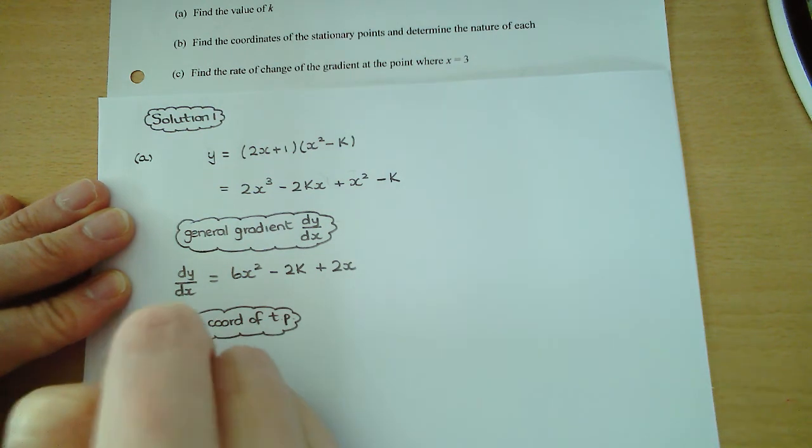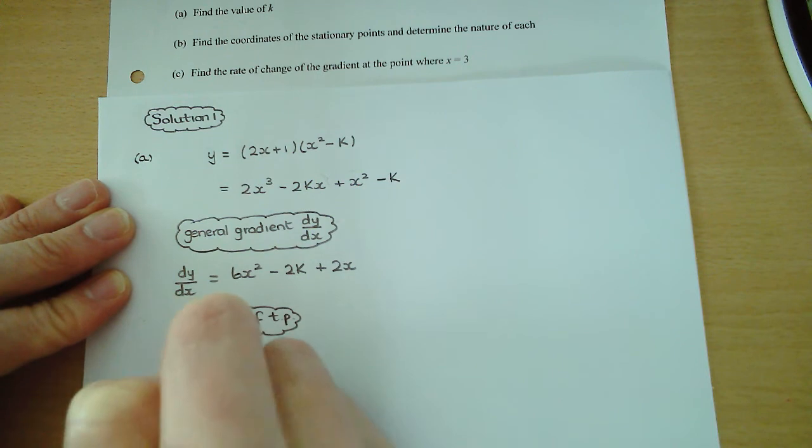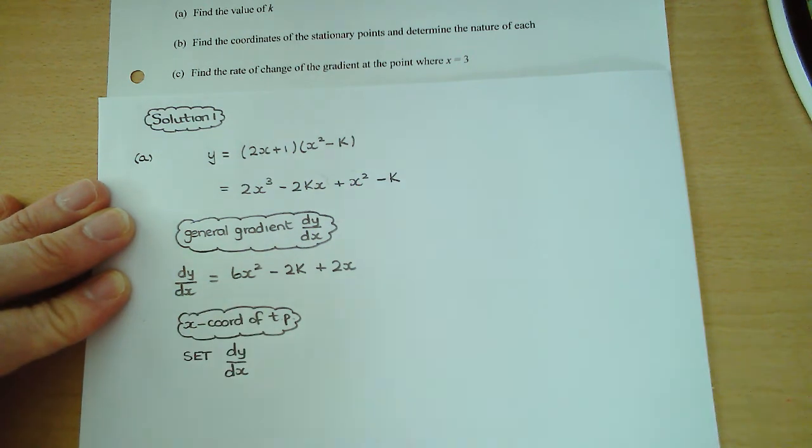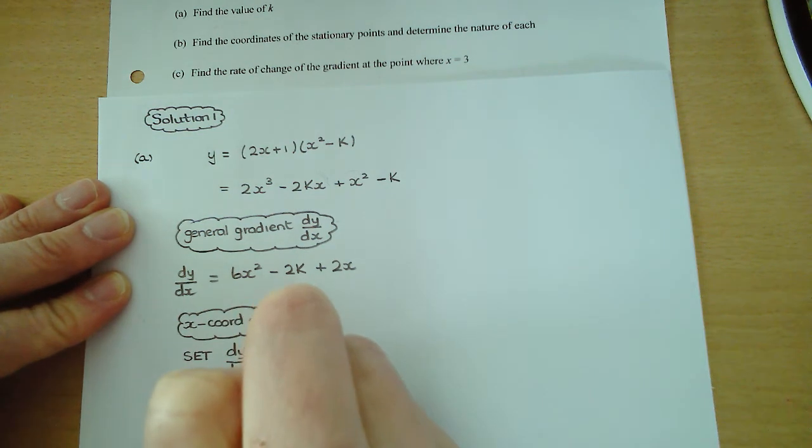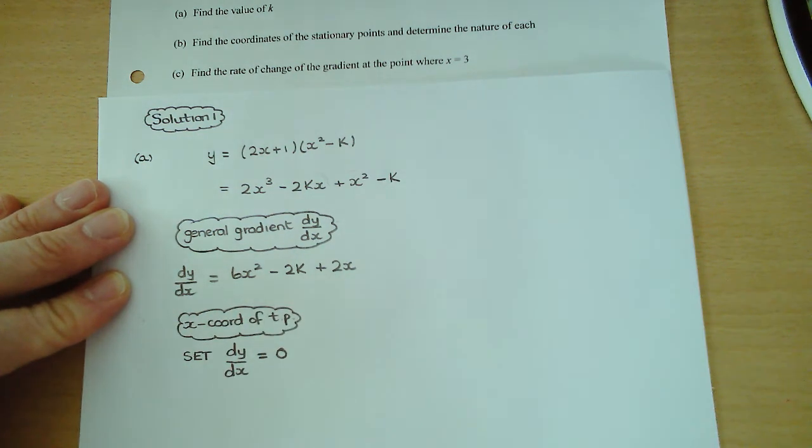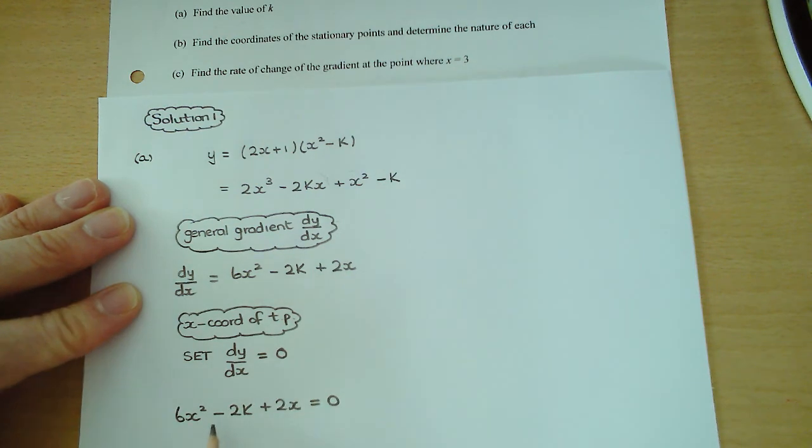So we set dy by dx, general gradient at any point, equal to the actual gradient at that point, which is 0. Because at a turning point, the actual gradient of the tangent is 0. It's a horizontal line. So we now have 6x squared minus 2k plus 2x equals 0.